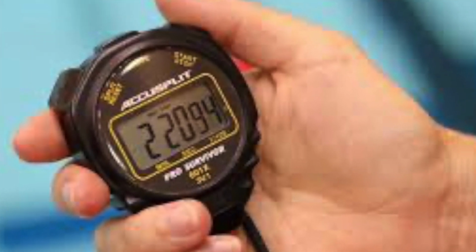Measure. Next, we collect data to understand what's really happening. We establish the baseline performance and validate our measurements using tools like check sheets, time studies, and measurement system analysis. Without good data, you can't trust any improvement.